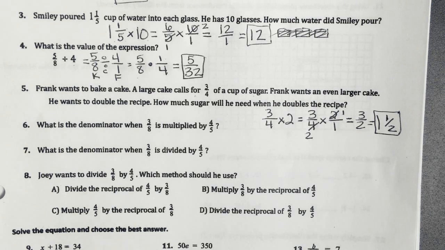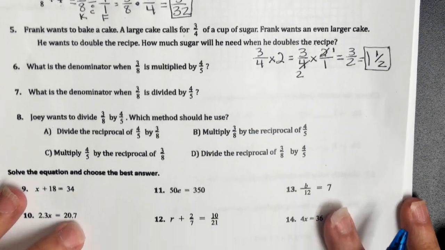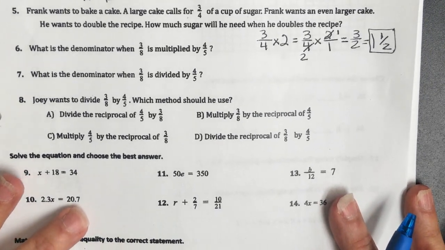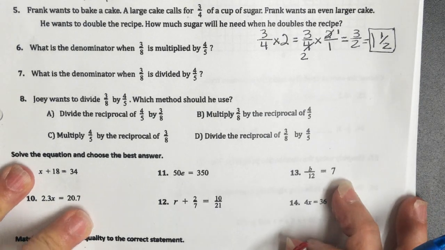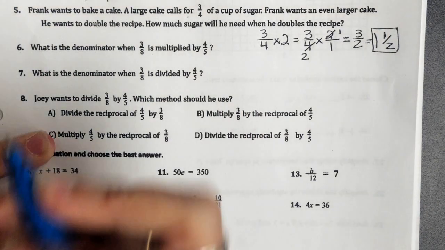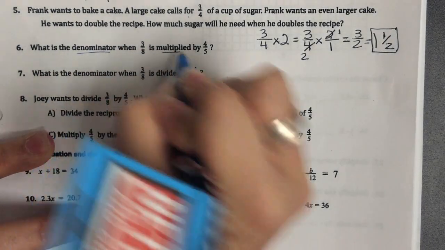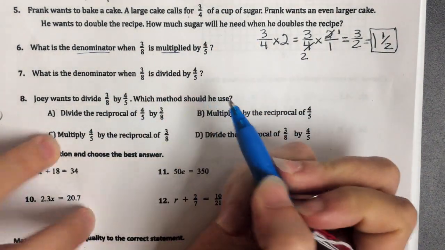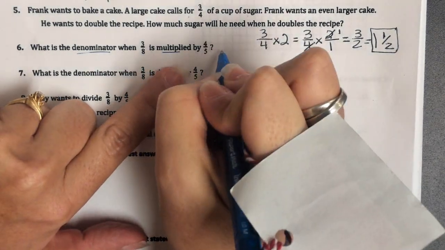Definitely something that we use out there. Okay. Number 6. These have gotten a few kids, only because they went too fast. Listen, the answer's not 40. Yes, it says denominator. And yes, it says multiply. And yes, 8 times 5 is 40. But you've got to work it out.